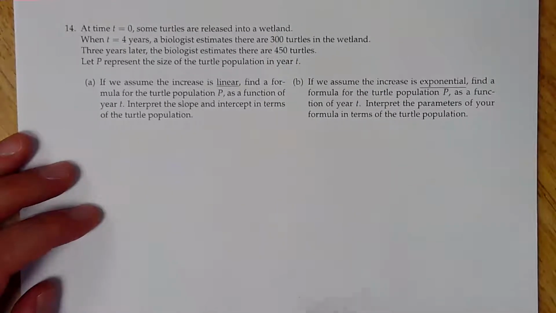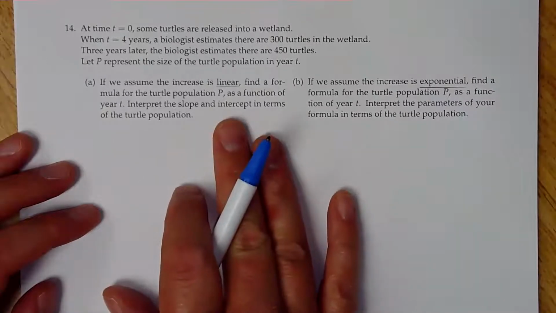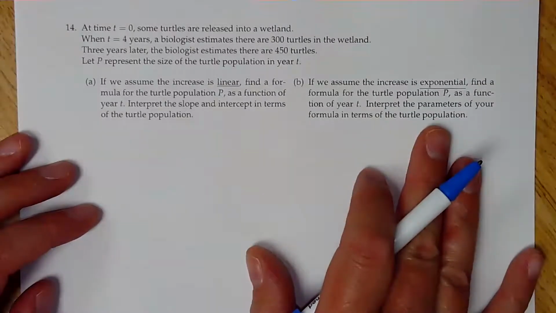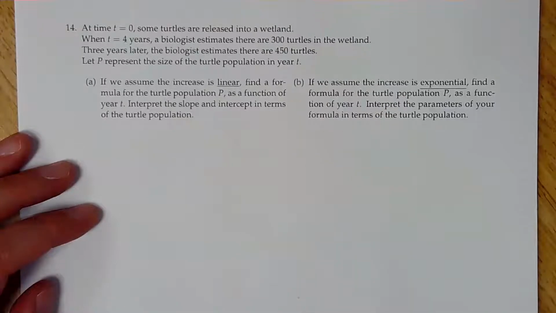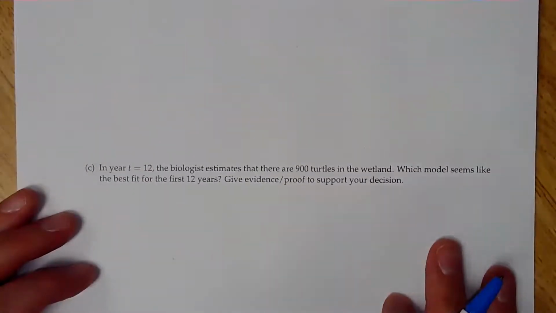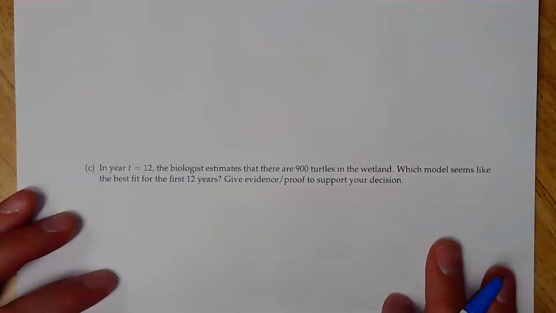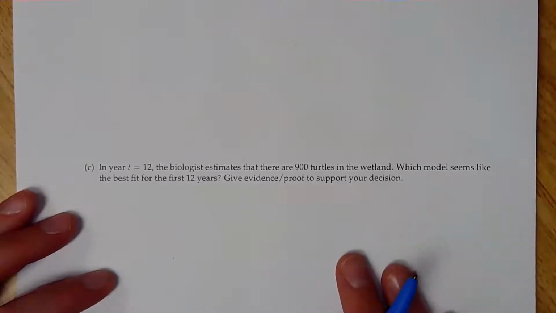So we're going to create a linear model, and we'll interpret the slope and intercept in terms of the problem. And then we'll create an exponential model and interpret the parameters in context of the problem as well. Okay, and then once you're done with that, I'd like you to give part C a try. So in year t equals 12, the biologist estimates that there are 900 turtles in the wetland. Which model seems like the best fit for the first 12 years? So give some evidence or proof to support your decision.